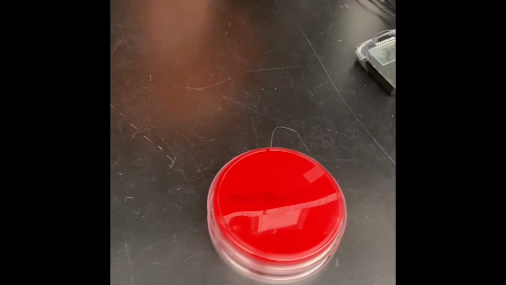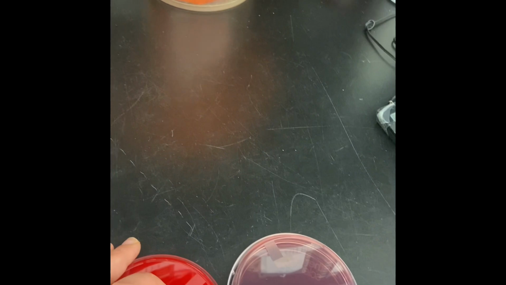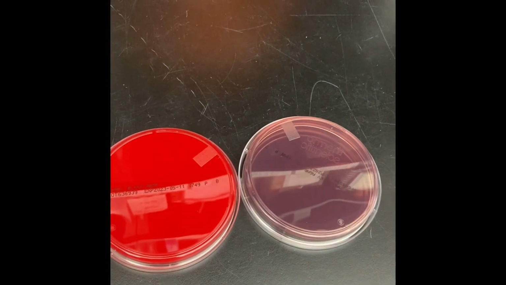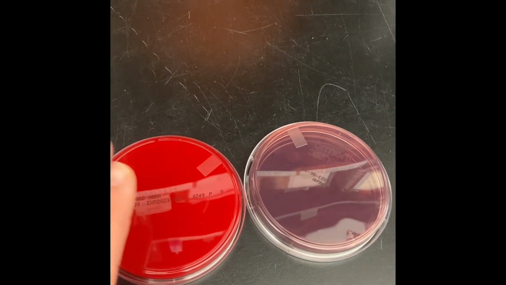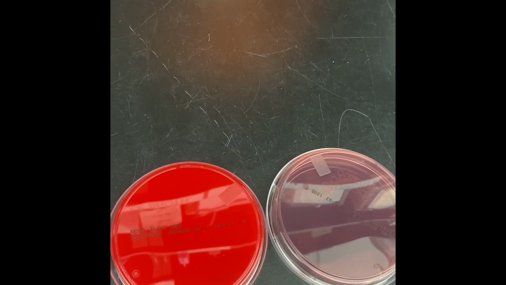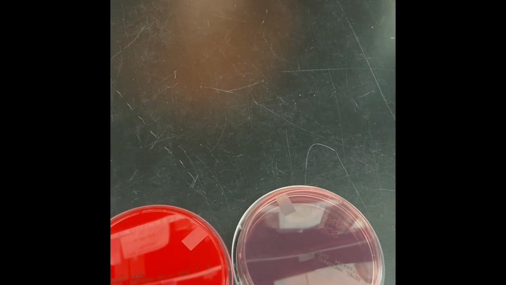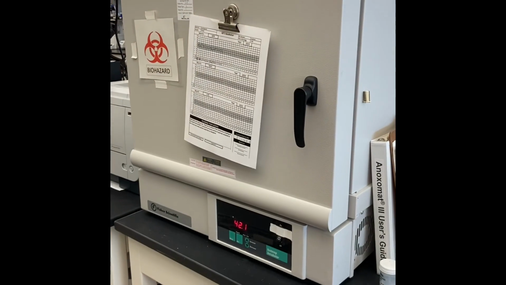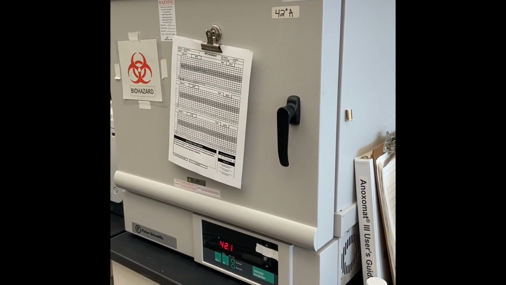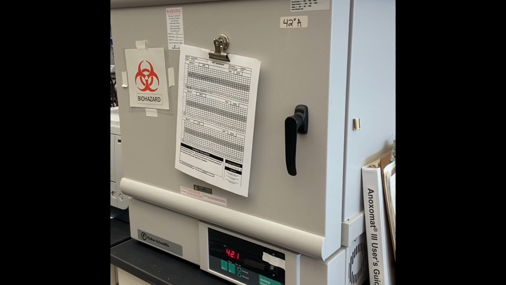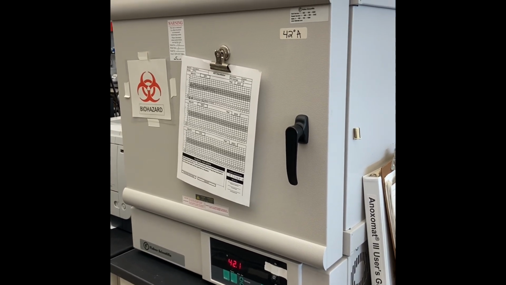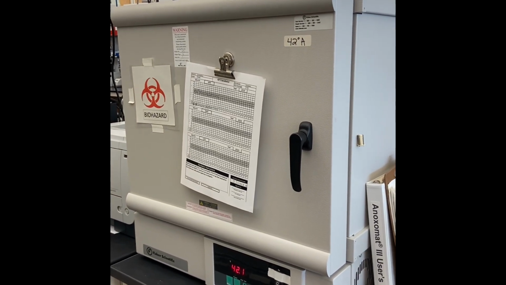If we know what an organism is and we're just confirming before we do the whole genome sequencing, we can set up far fewer plates just to make sure that the isolate is pure and that it's growing under the right conditions. The bacteria we grow and identify require different growing conditions, and so we have a series of different incubators and refrigerators throughout the lab.